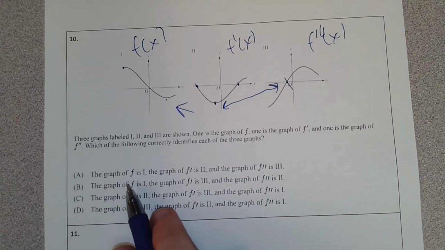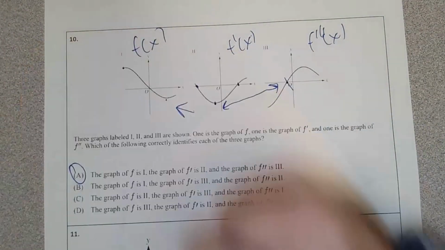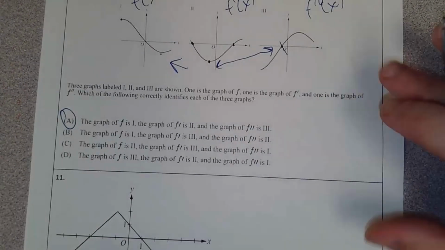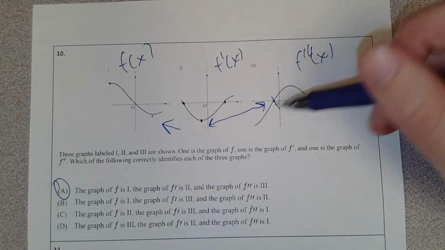So here, the graph of f is 1, the first derivative is 2 and the second derivative is 3. A. Yeah, that's how I do it. I mean, what I was doing there was going through in my head as well, just to double check.